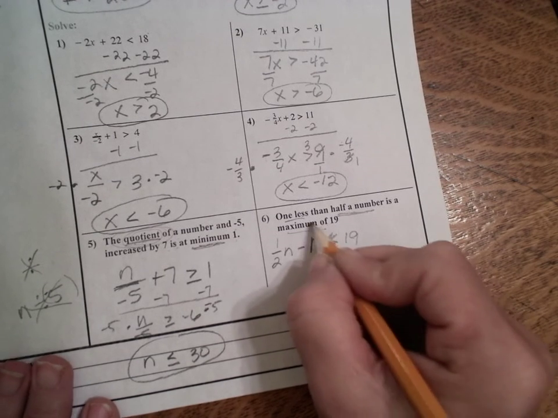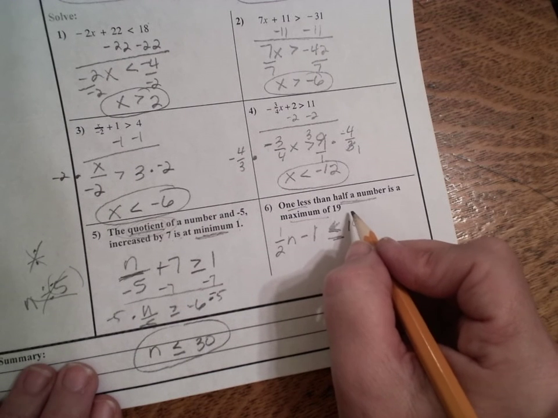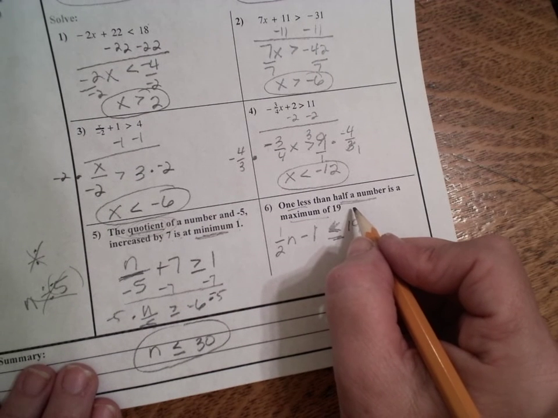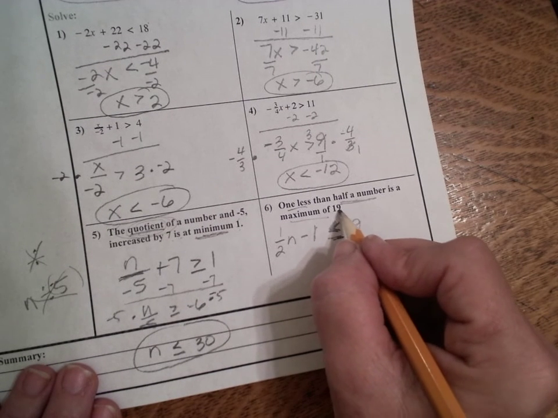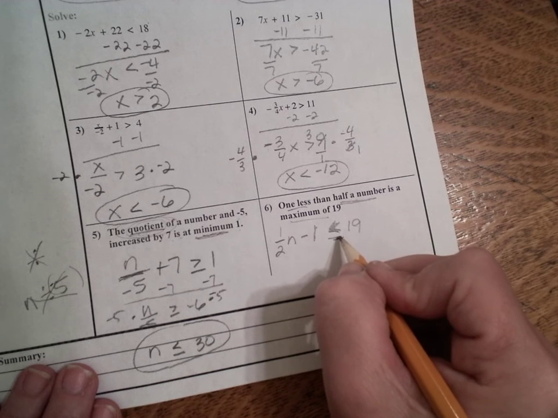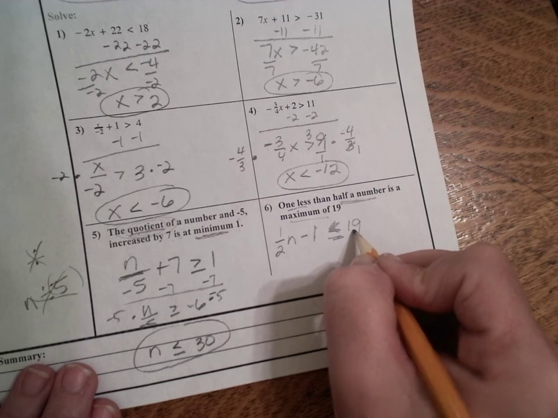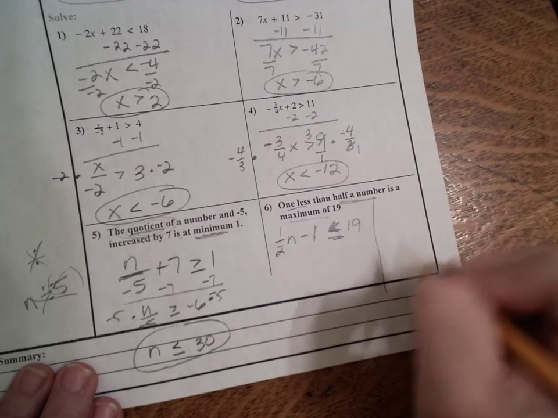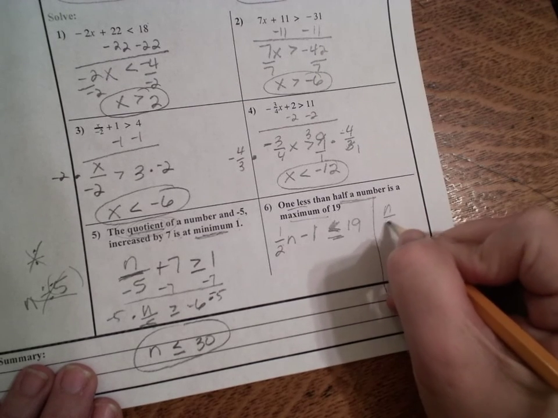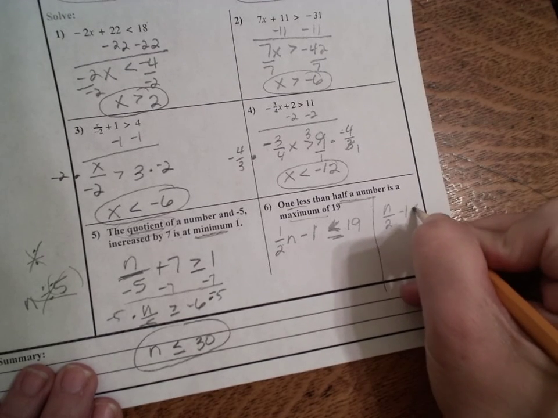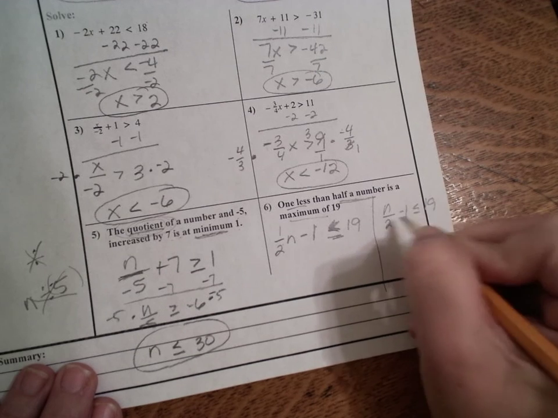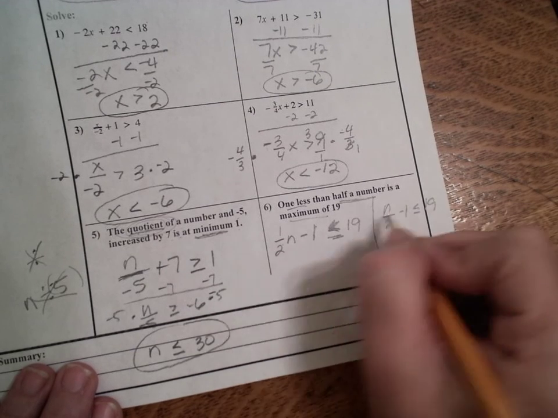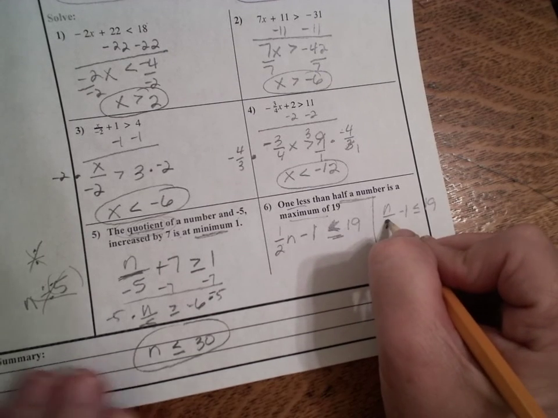Think of it this way. I always put it in a scenario. Like if I can only have 19 people invited to a party. So I have maximum 19. That means I can have less than or equal to 19. So here's one way you can do this. Or that half a number, you could do this. n divided by 2 minus 1 is less than or equal to 19. So you could write your half either way. You can have it this way, or you can write it this way.